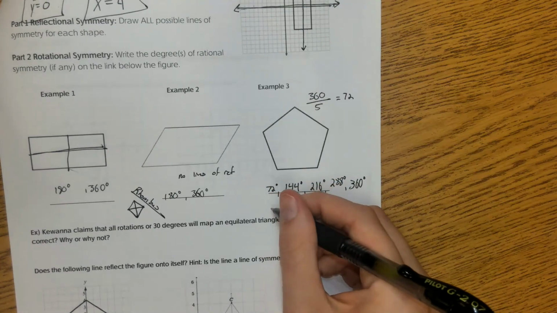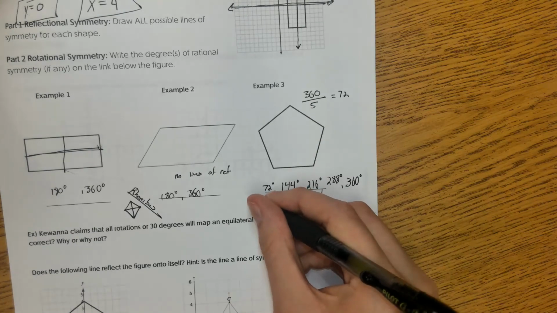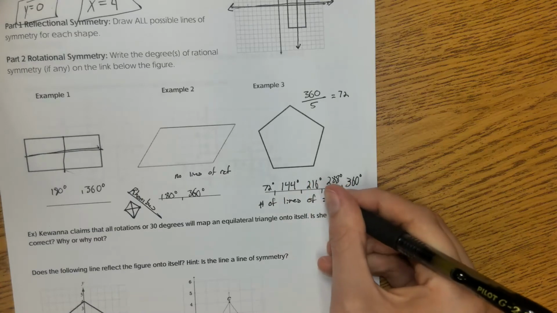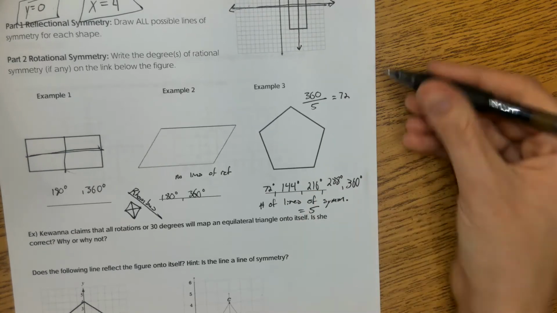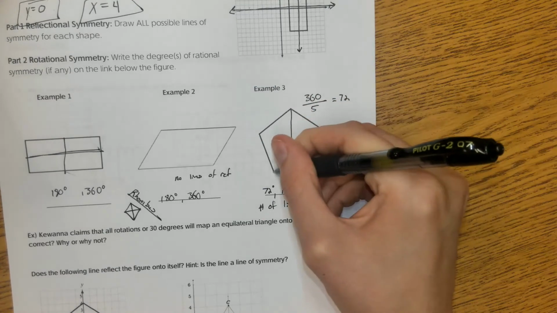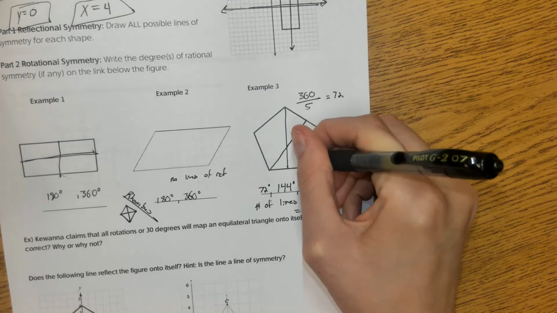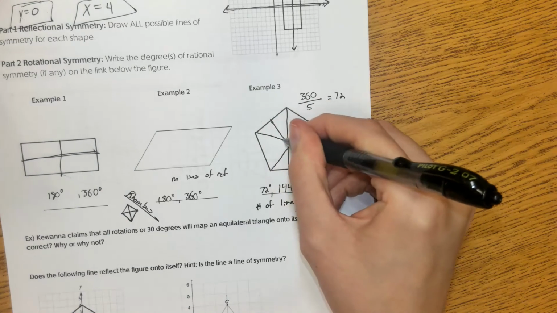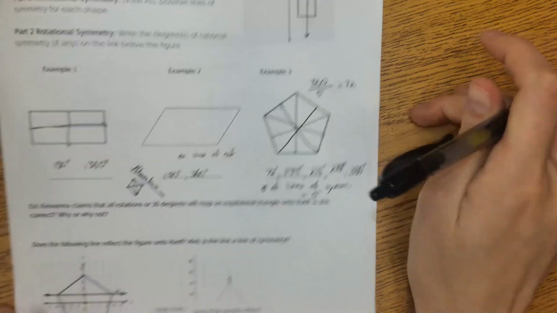And remember that if it's a regular polygon, then the number of lines of symmetry equals 5. It equals 5 because this is a regular polygon, and this regular polygon has 5 sides. So equilateral triangle, square, pentagon, hexagon, octagon, those are your regular polygons.